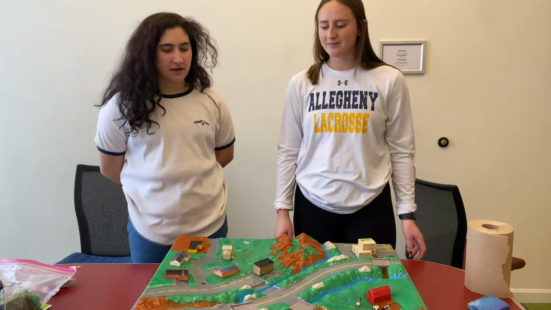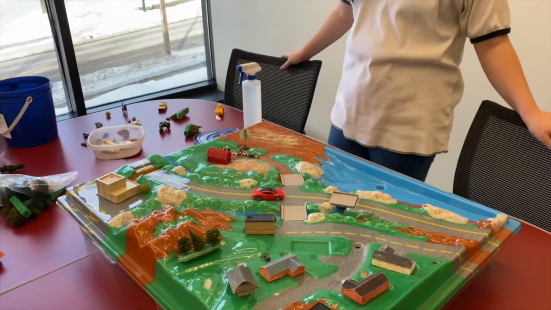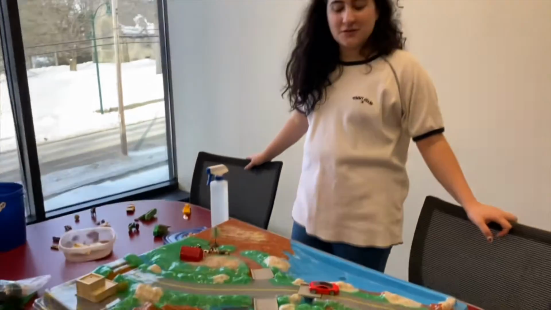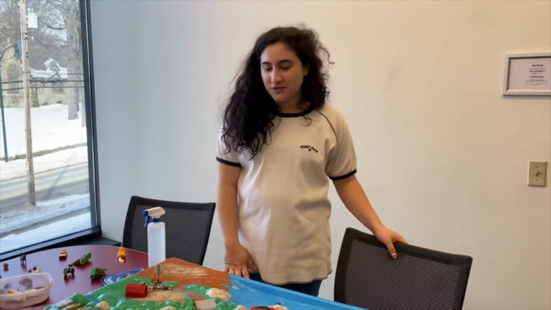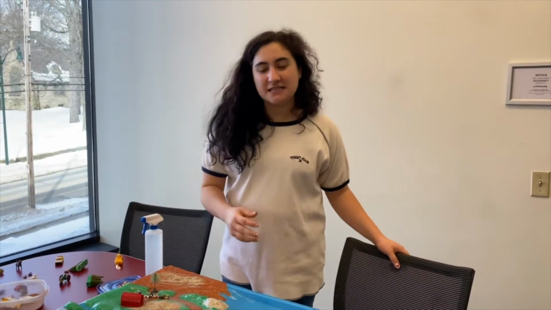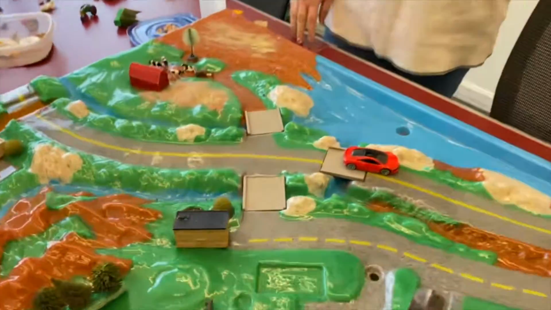And today we're going to be talking to you about point and non-point source pollution. First, point source pollution is pollution that comes from an easily identifiable source, like a wastewater treatment plant. Now we're going to talk about non-point source pollution. Non-point source pollution is pollution from a wide range area and not a specific identifiable source.